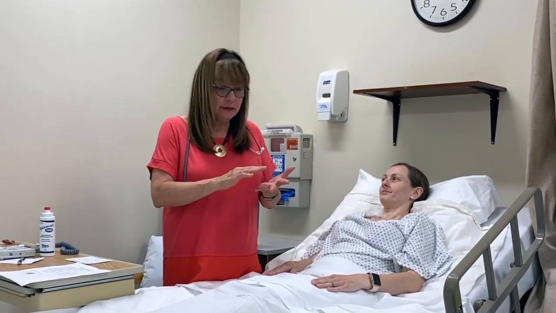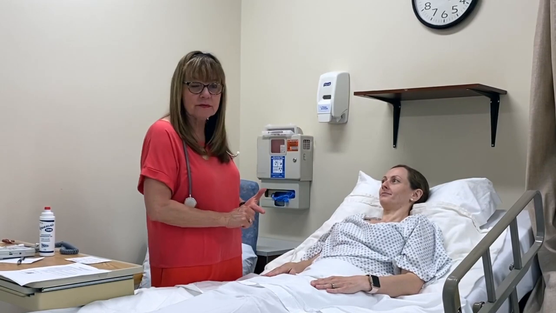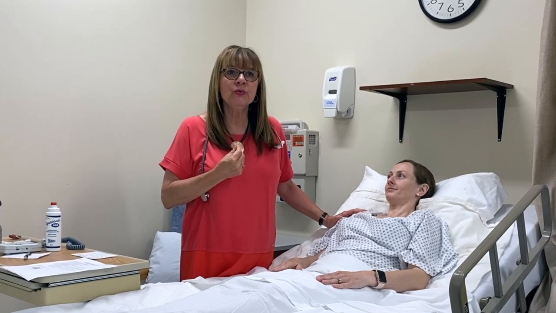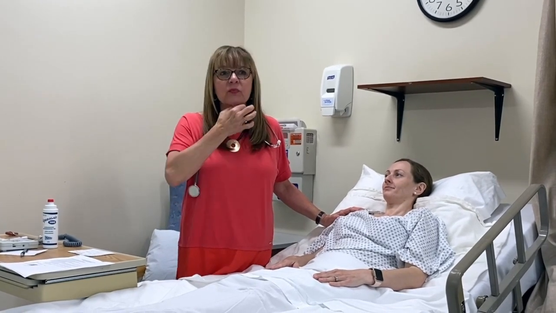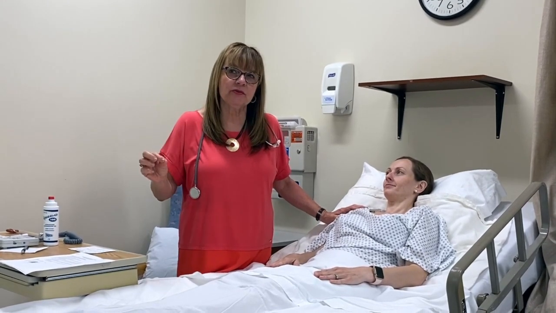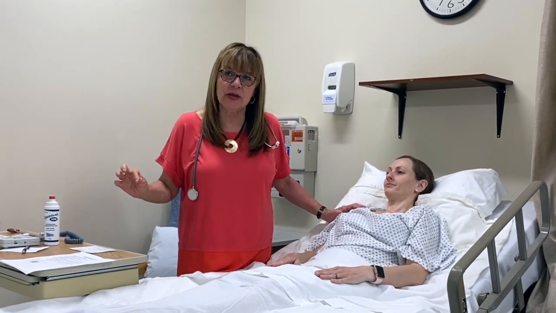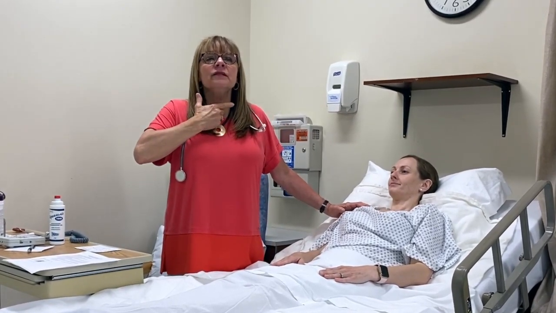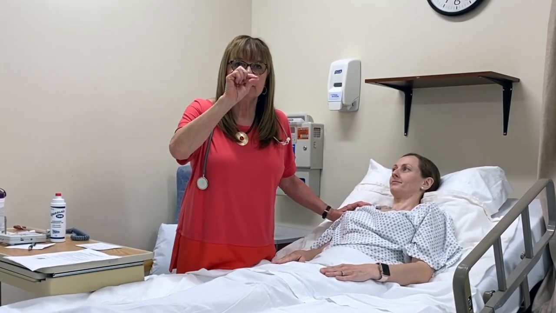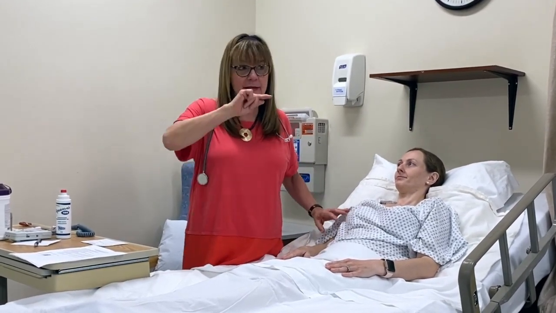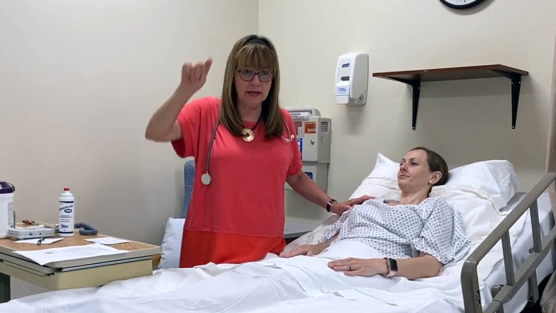Is there congestion? Are there wheezes? Are there crackles? The other thing is that normally as air passes through the respiratory cycle, when it goes through the trachea, there's a definite inspiration to expiration cycle. As we start to breathe and it goes down into the trachea, the inspiration is short and the expiration is long. As it goes into the mid-lungs, the inspiration-expiration cycle is equal.